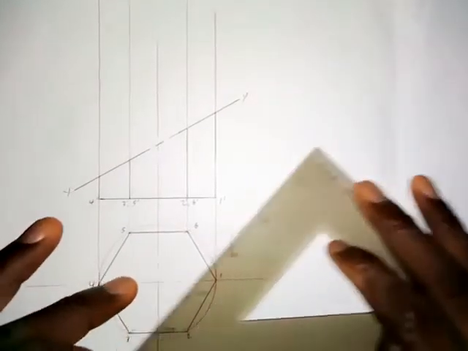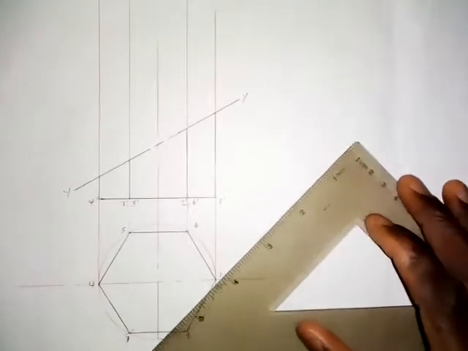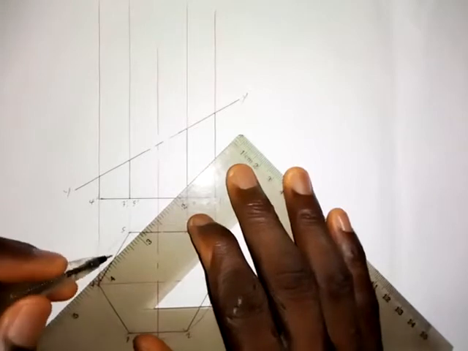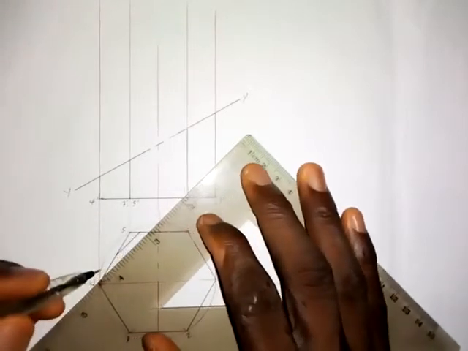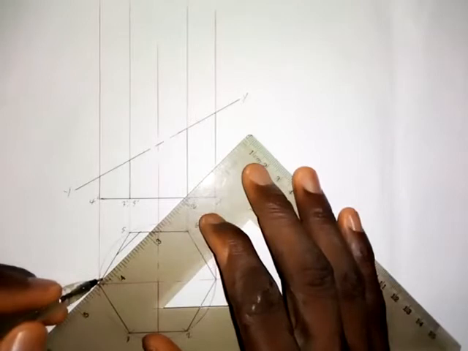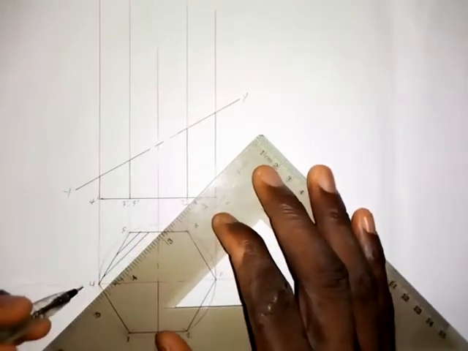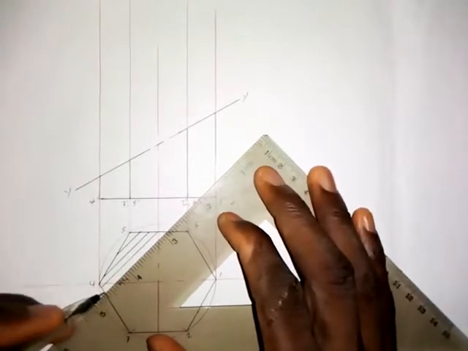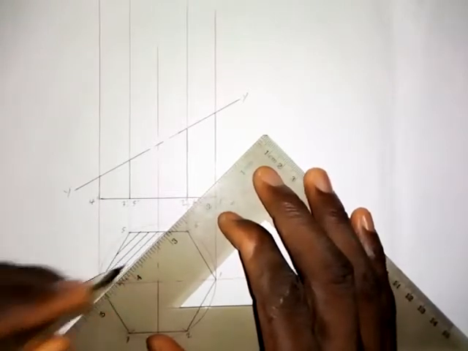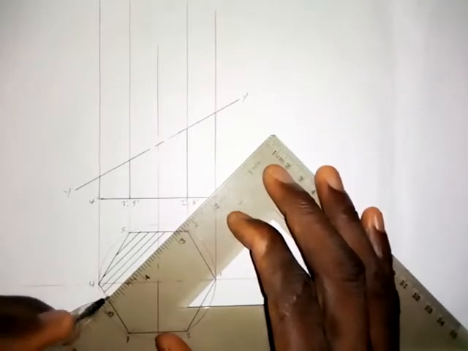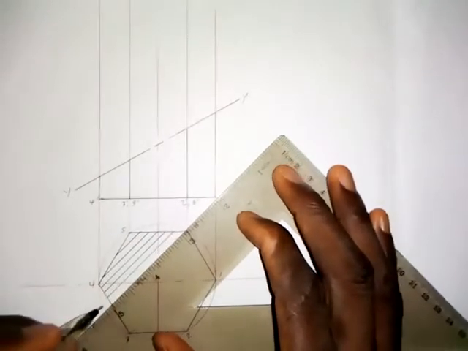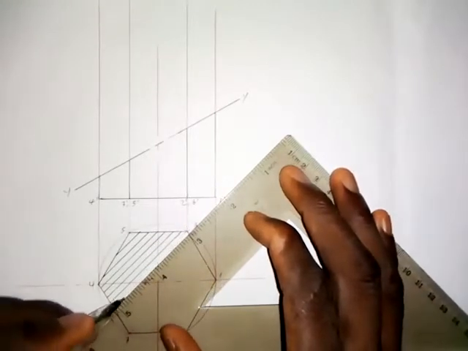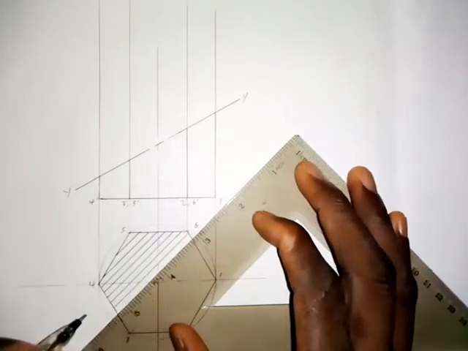So to draw arching lines on this surface here, you take your 45 degrees set square and you draw. So make sure the arching lines are equally spaced and they are parallel to each other. So you can see the way I'm doing it here. Just take your time to do it. So I don't want to hide anything. I want you to see it how it is done. Very simple.